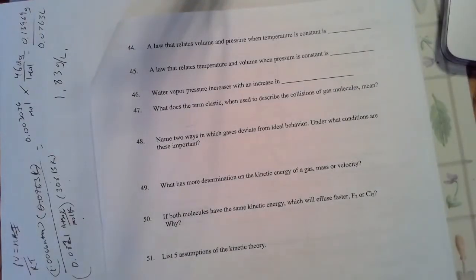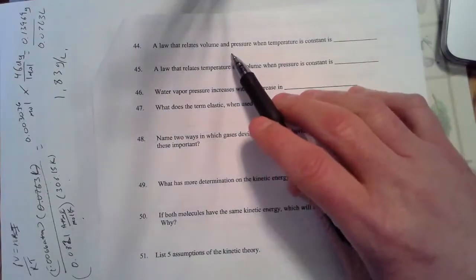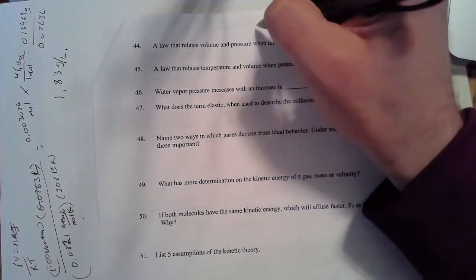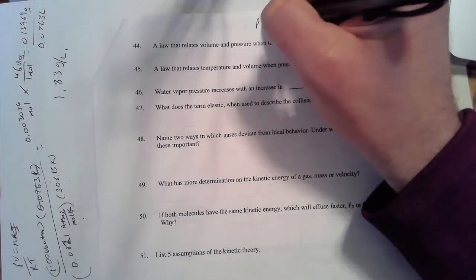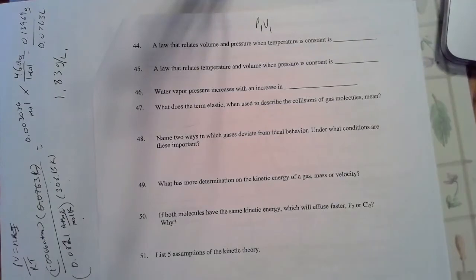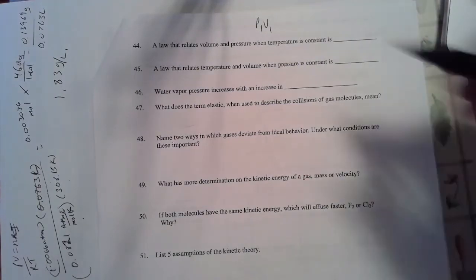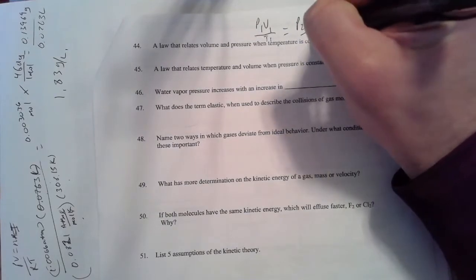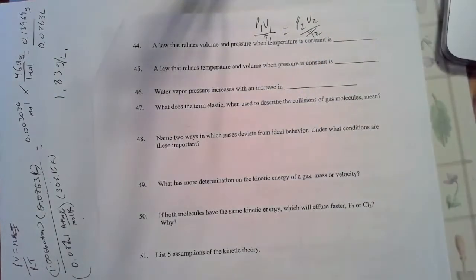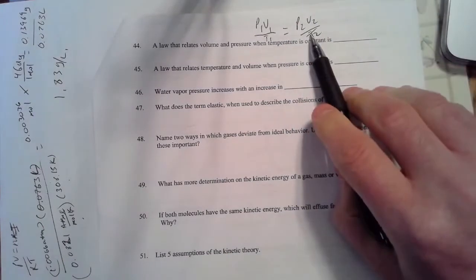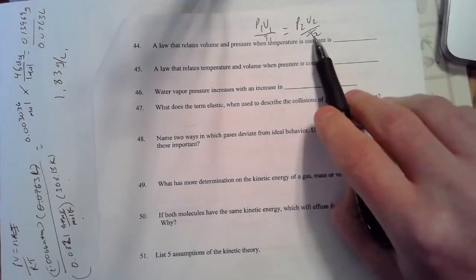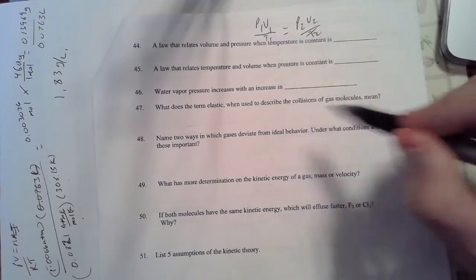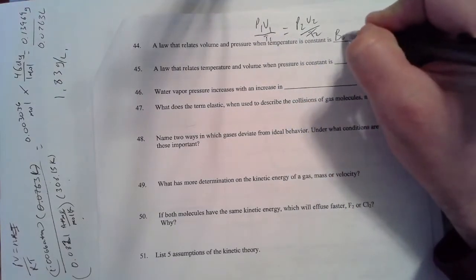Alright, so 44. A law that relates volume and pressure when temperature is constant. So we know that we have the combined gas law, P1 V1 over T1 equals P2 V2 over T2. If we have temperature constant, that's going to cancel temperature out. It's the same on both sides. So that gives us P1 V1 equals P2 V2. This is known as Boyle's law.